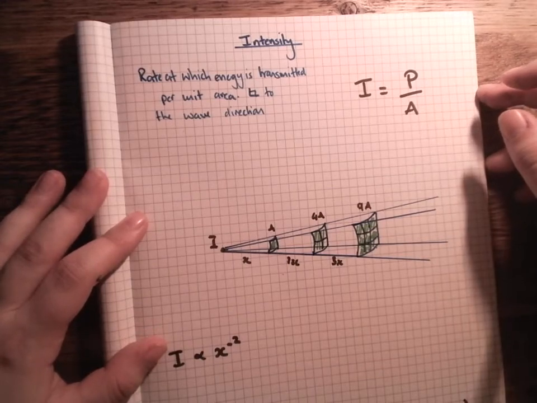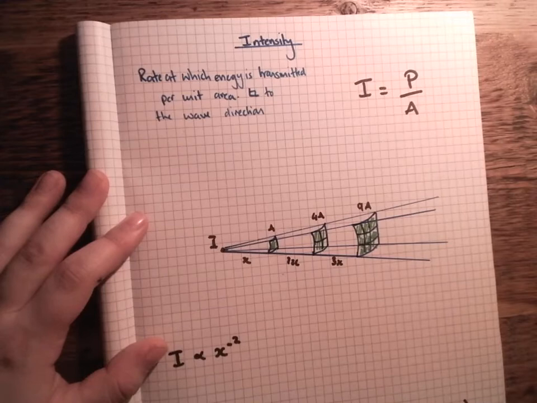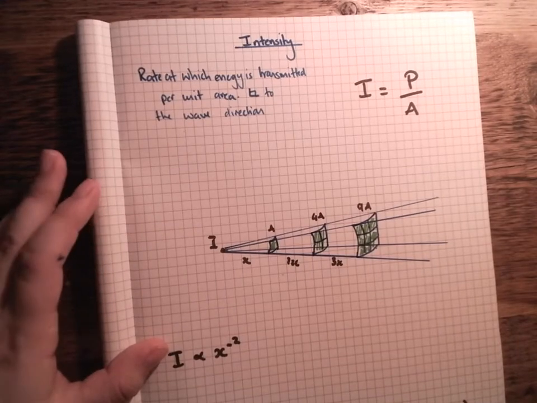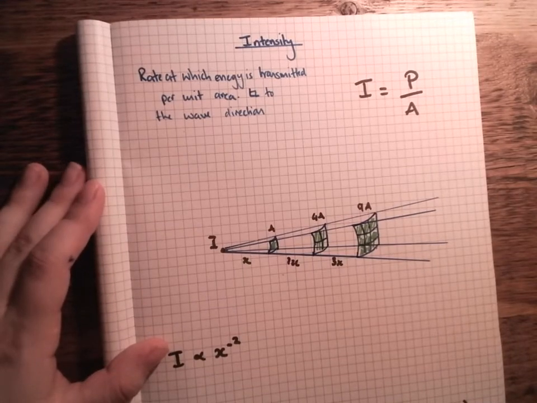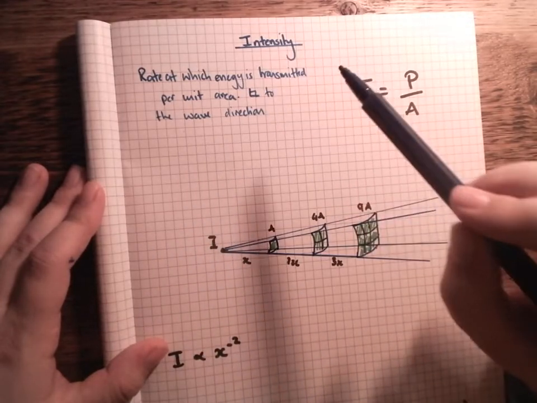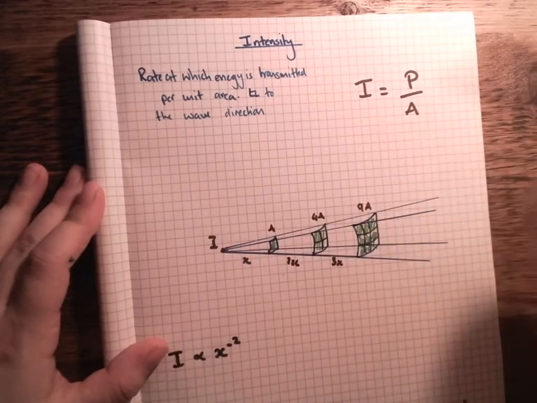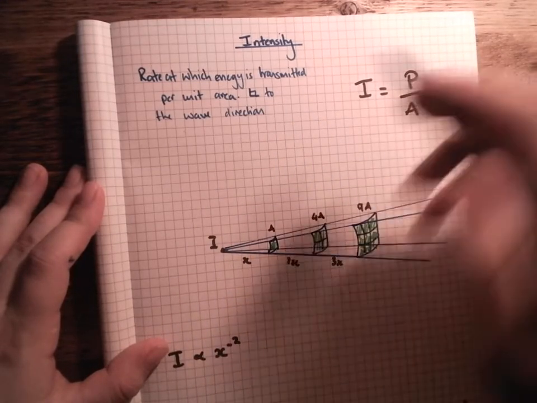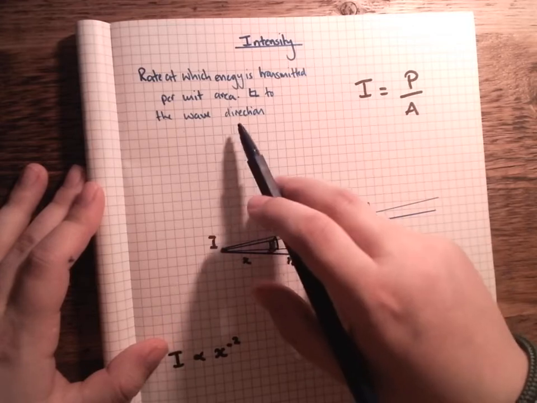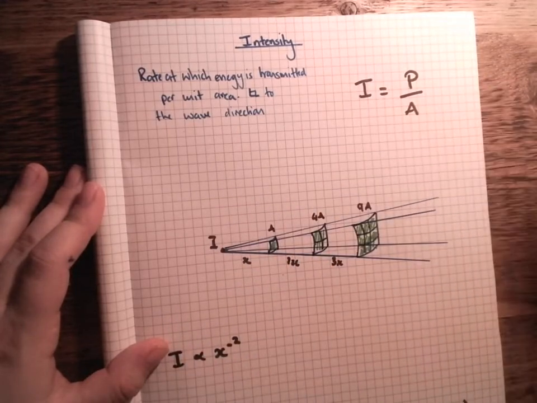Okay, so the next video is on intensity, and we're talking about the intensity of waves here. We describe intensity as being the rate at which energy is transmitted per unit area. Now, rate of energy, energy over time, is given by power. And then per unit area perpendicular to the wave direction is simply the area that it's been spread over.